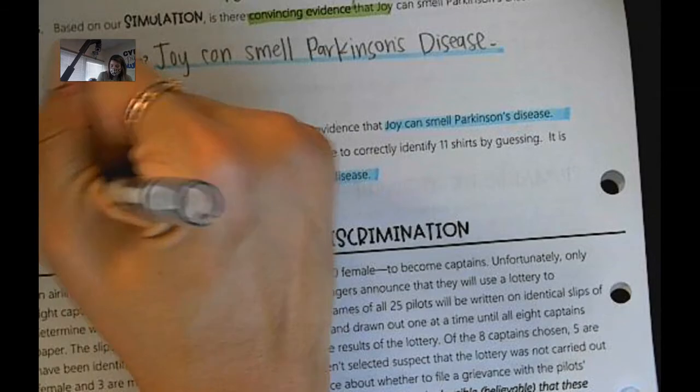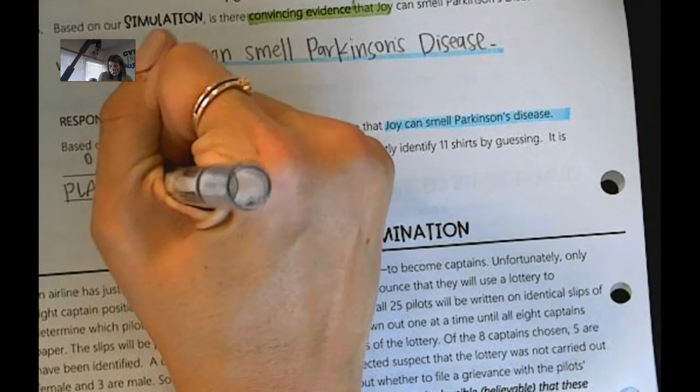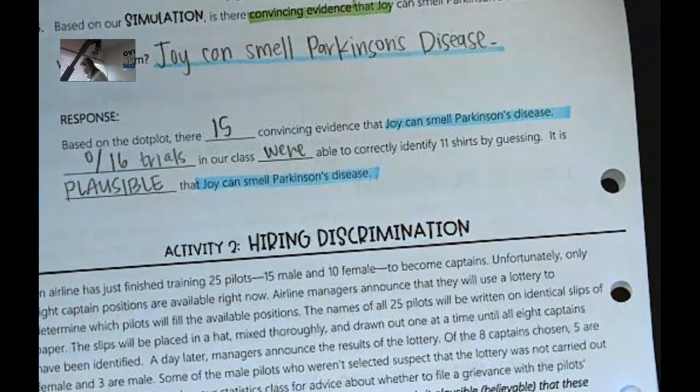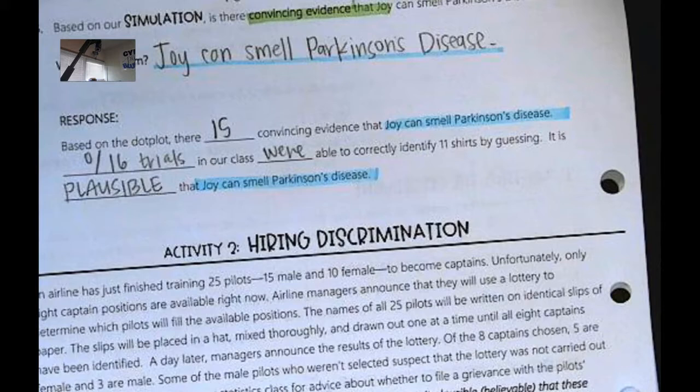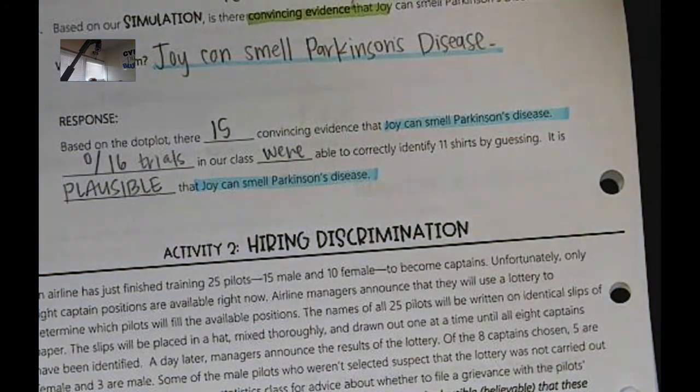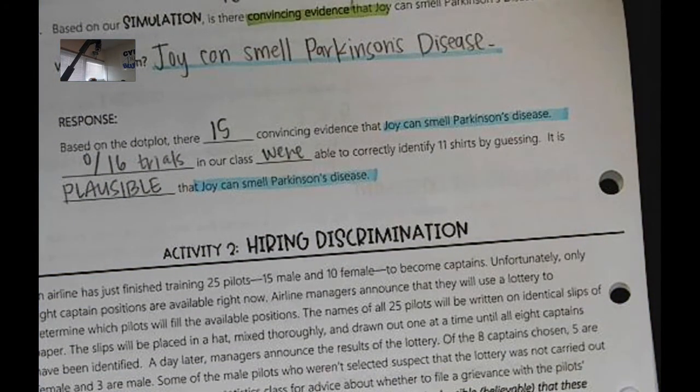It is plausible Joy can smell Parkinson's. So the question is, is there convincing evidence? And the answer is yes, there is convincing evidence because none of us was able to identify 11 shirts. So it is plausible. Yes, Allie?